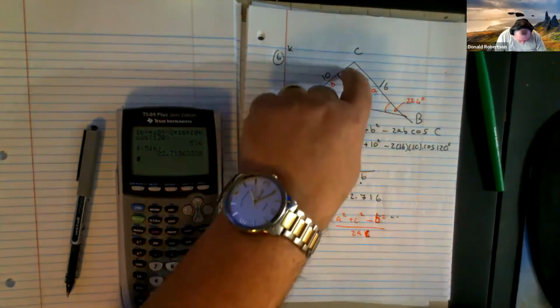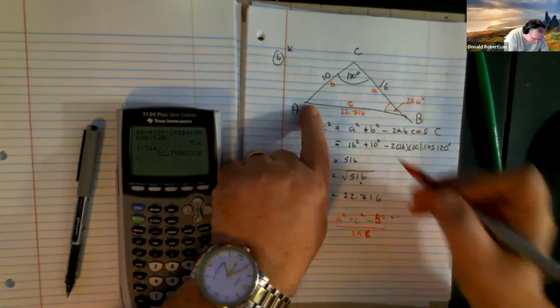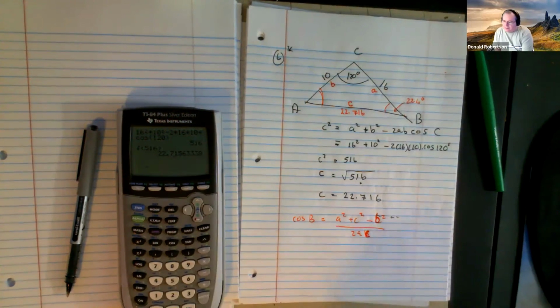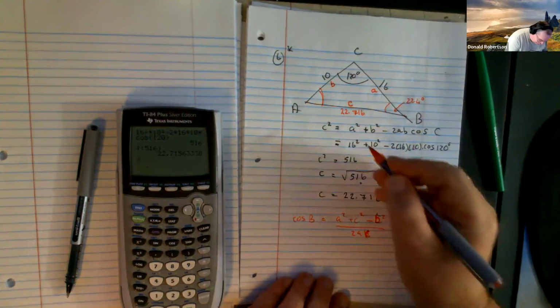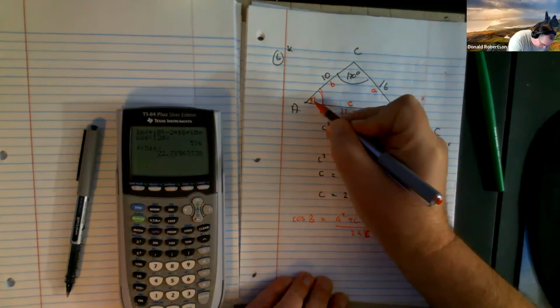Okay. If you know that angle and you know that angle, can't you just take the shortcut for the last one and just add them up and take away from 180? And if you did, I believe the answer ends up being 37.6.